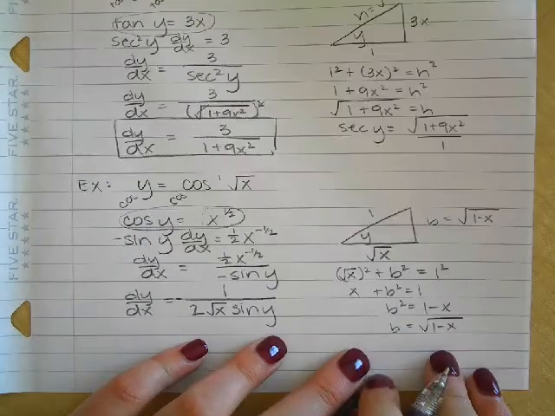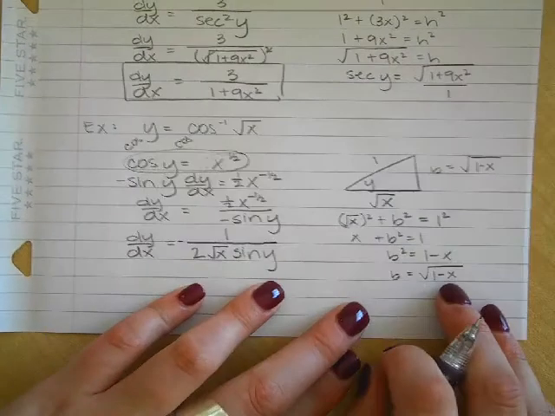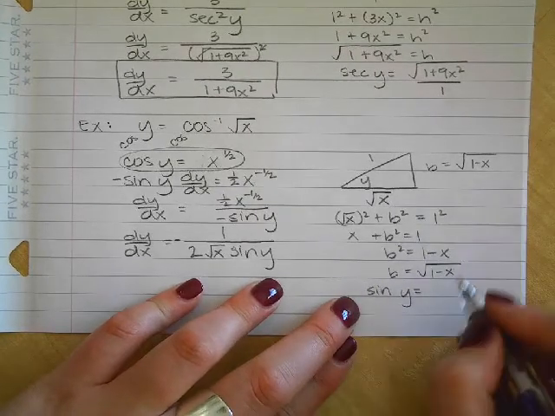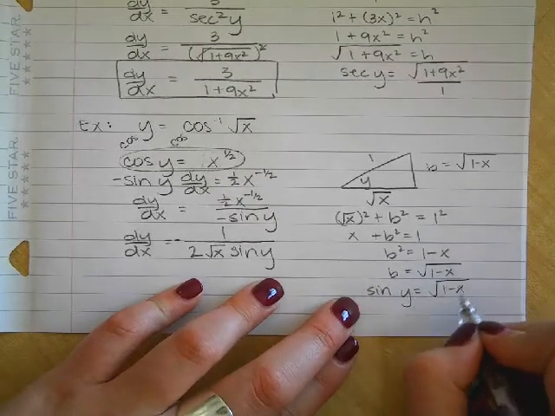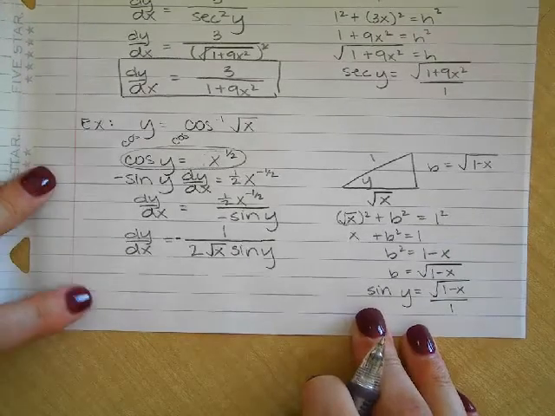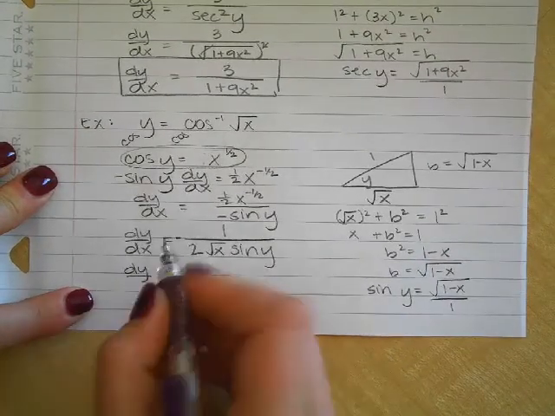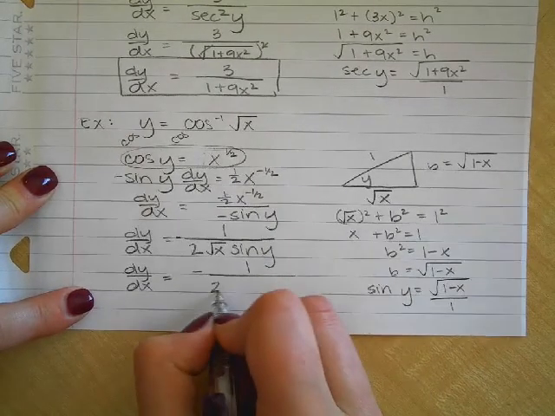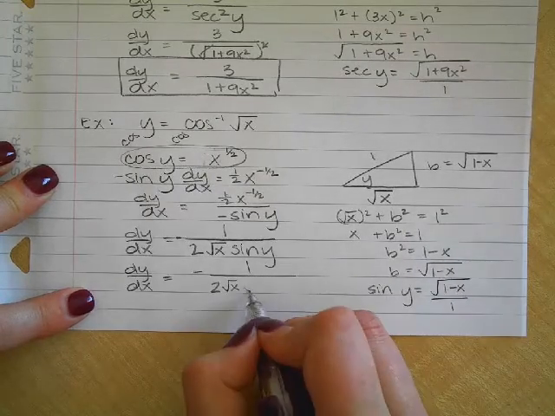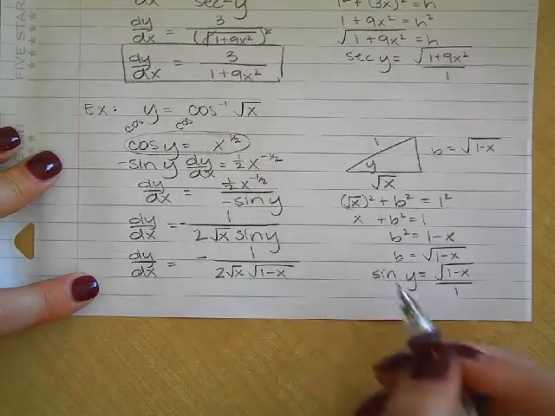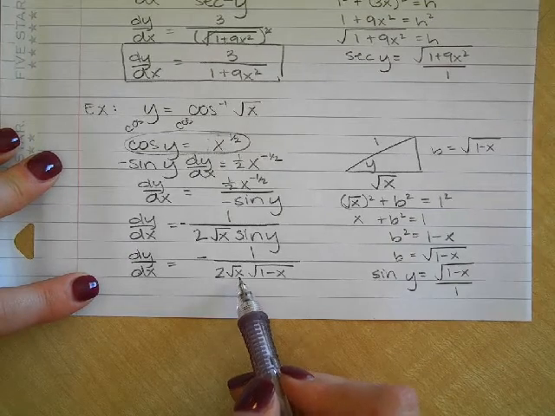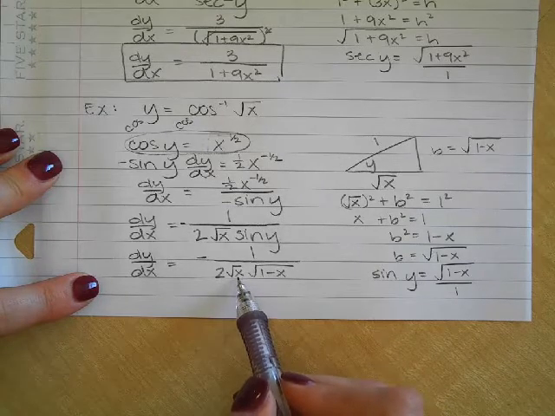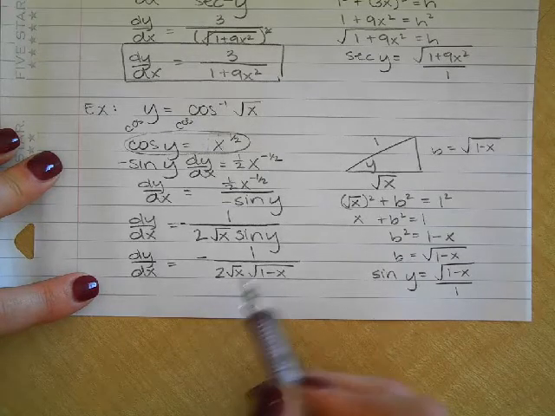Okay, so that means that sine y equals opposite over hypotenuse, so square root of 1 minus x divided by 1. And I'll make that substitution. Now, most people would probably not just leave this outside. If you have the same exponent, you can multiply the insides together.